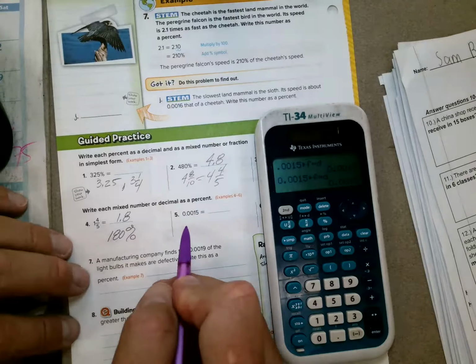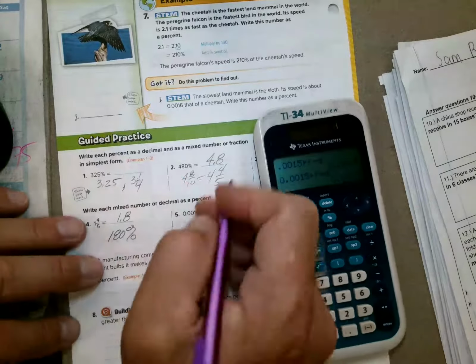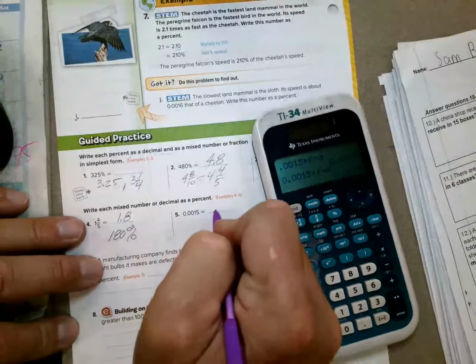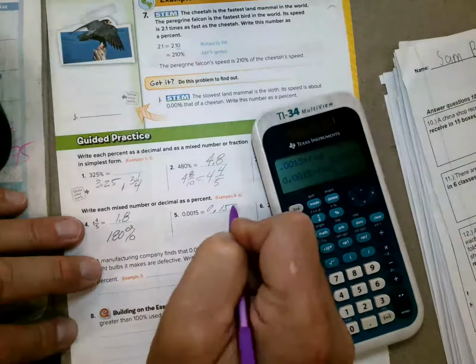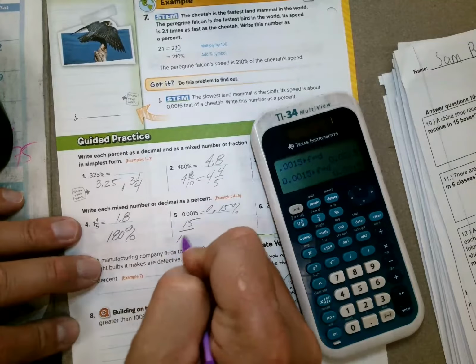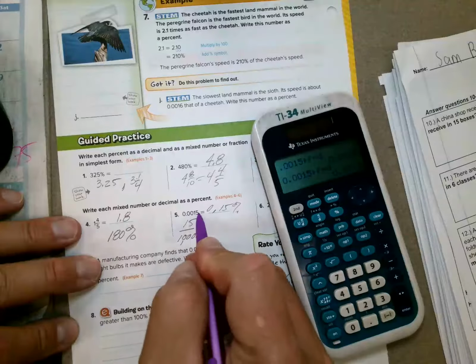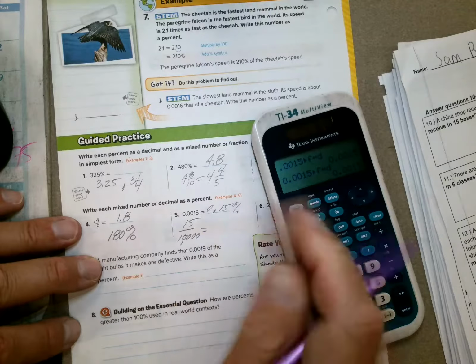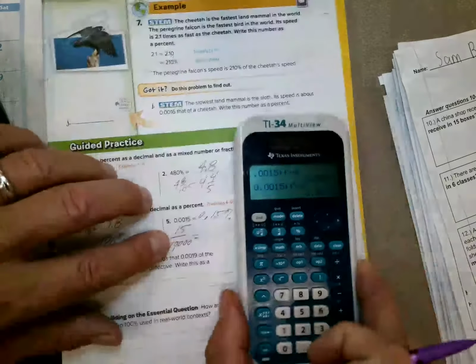If I have a decimal and I want to change it to a percent, well, let's go ahead and do it. Let's change it to 15 hundredths percent. And now if I want to change that to a fraction, I have to be able to read this decimal, 15 ten thousandths.